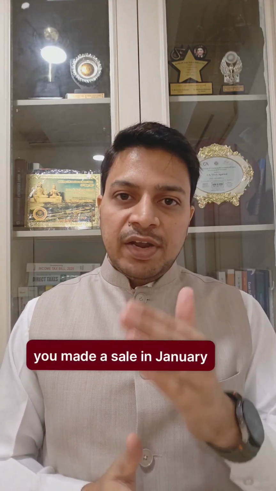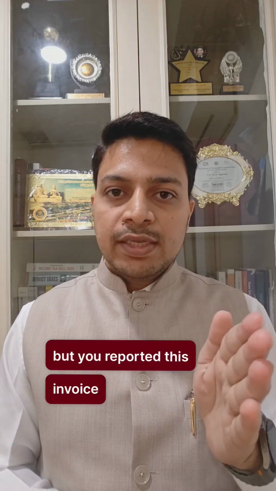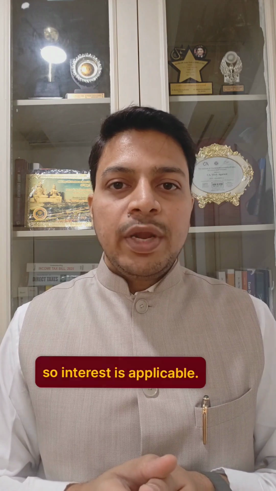Example number 1. You made a sale in January 2026. Invoice date is January, but you reported this invoice in GSTR-1 of Feb 2026. What happens in GSTR-3B having due date on 20th March 2026? System identifies it as a previous period supply. Tax is paid late, so interest is applicable. The GST portal will pick this invoice, show it in the newly inserted tax liability breakup tab, and you need to verify and confirm.